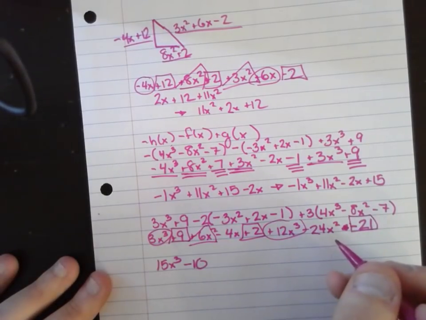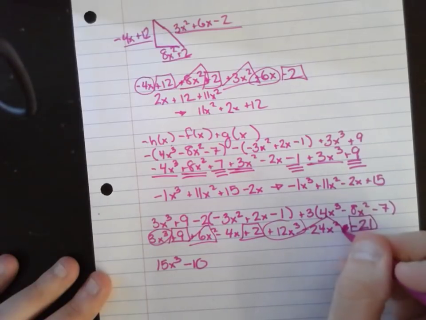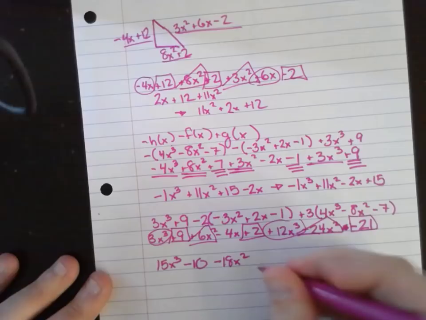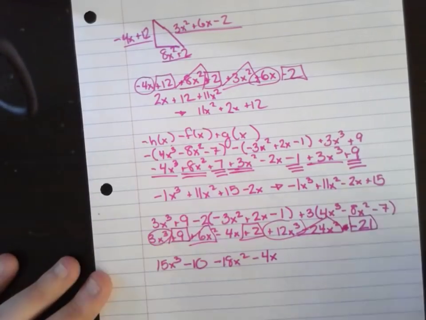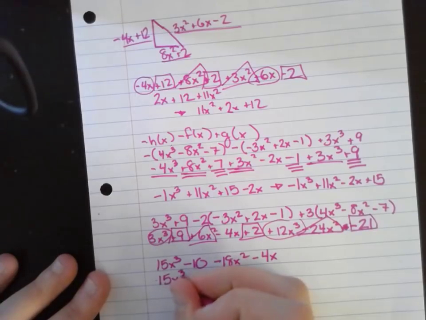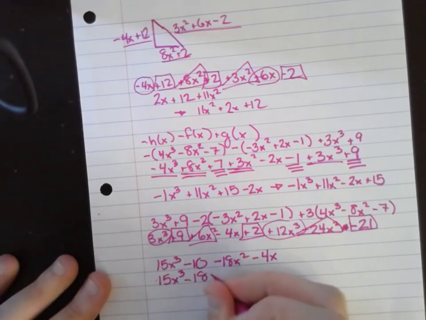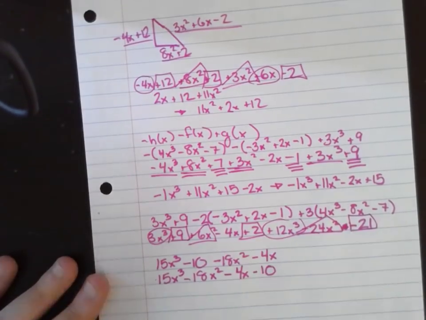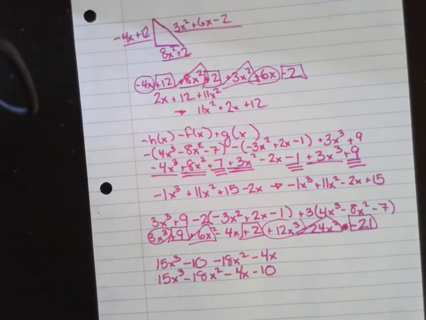Positive 6x squared, negative 24x squared, that's negative 18x squared, and there's nothing else for the 4x, so it's minus 4x. If I put this in decreasing order, it should be 15x cubed minus 18x squared minus 4x minus 10. And that's it, guys. That's adding and subtracting polynomials.